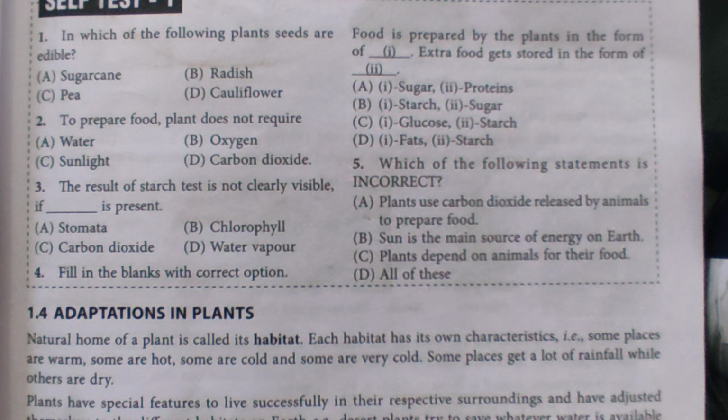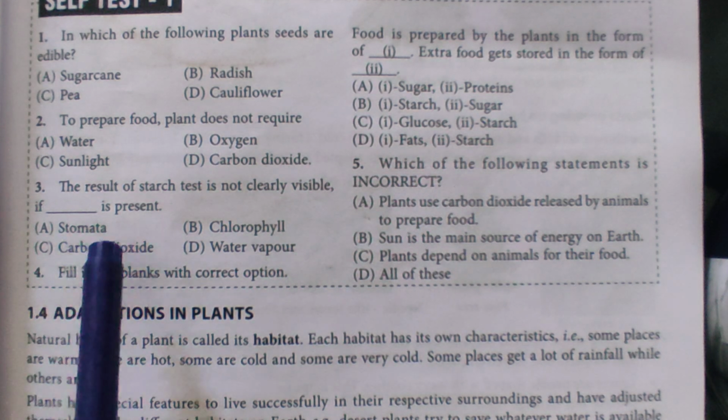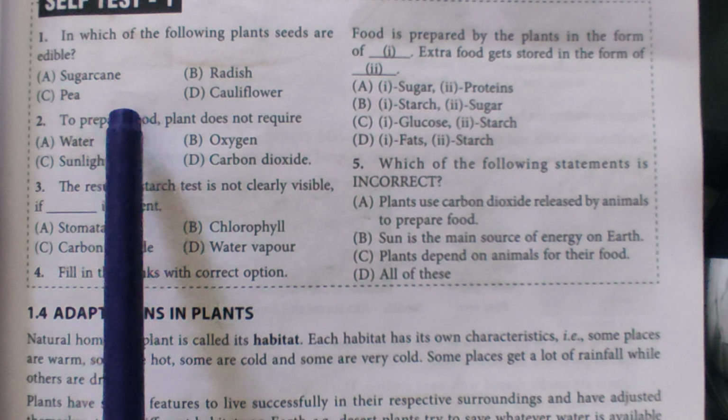Welcome back, kids. In the previous classes, what we learned in this chapter about photosynthesis was the structure of the leaf, the different parts of the leaf, the function of stomata, and how we can test the presence of starch in a leaf. Now, let us see some question answers related to this.